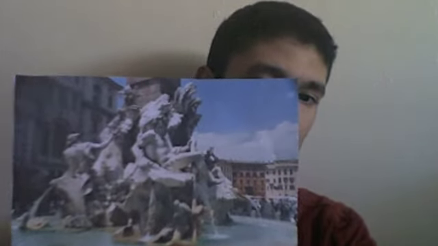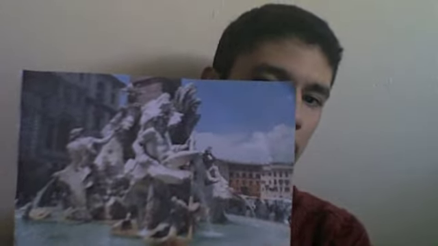And the third, which to me is the most important fountain in the Piazza Navona, is La Fontana dei Quattro Fiumi. This fountain, as said before, is located in the center. It represents the unifying focal point, which unifies the whole piazza.